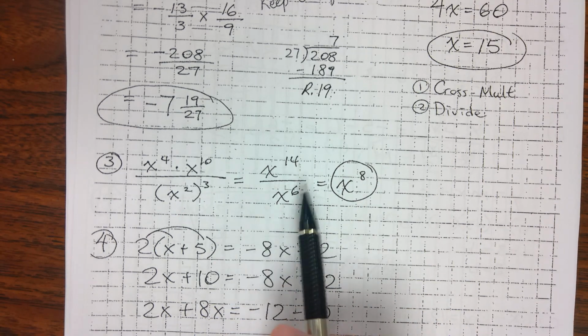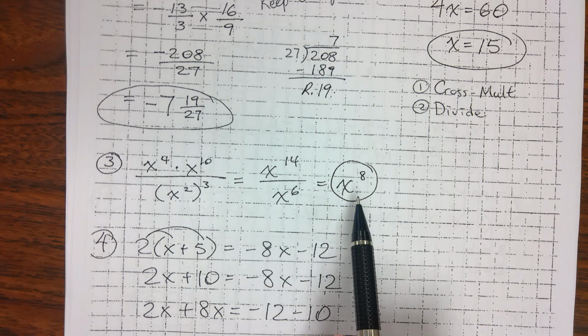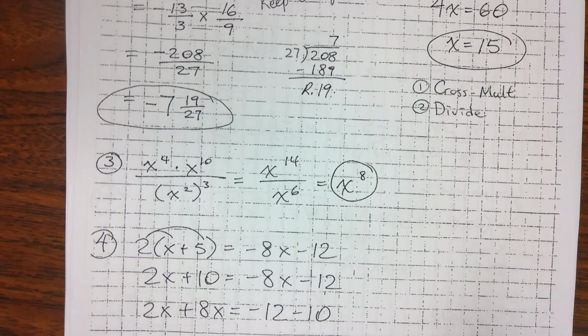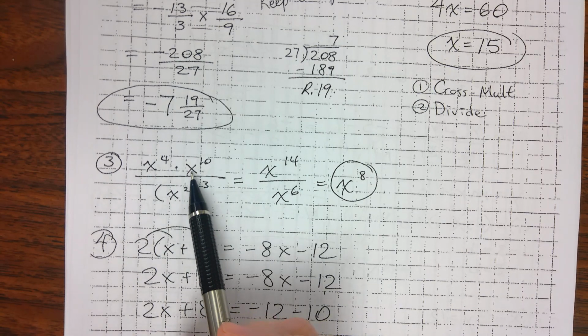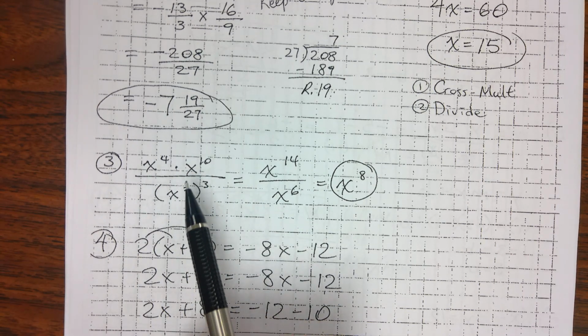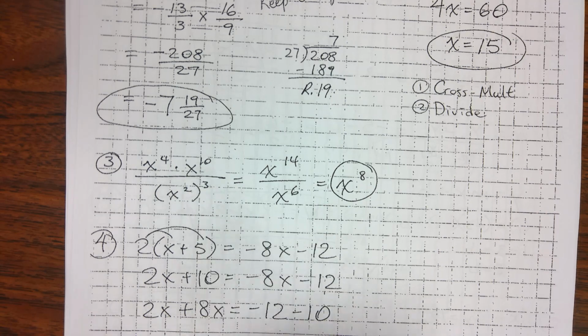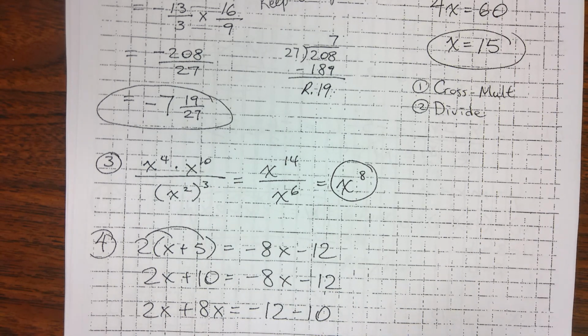You can only apply the exponent rule if it's the same base. Don't forget that. Okay, so your base could be a fraction, your base could be a variable, your base could be just a number. You can only combine them if they are the same base. So if there's an x and a y or a 2 and a 3, you cannot.